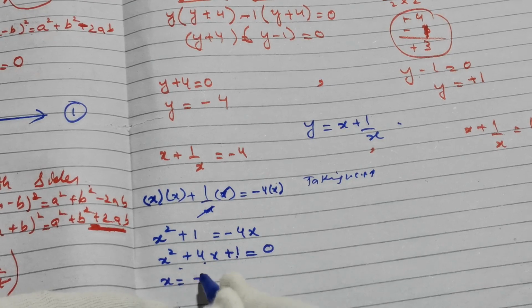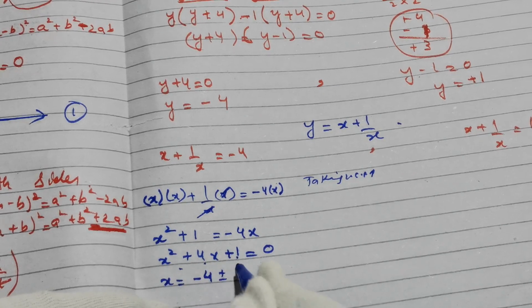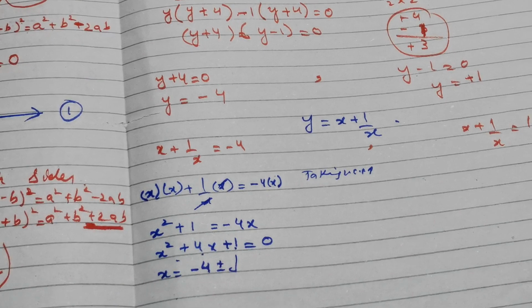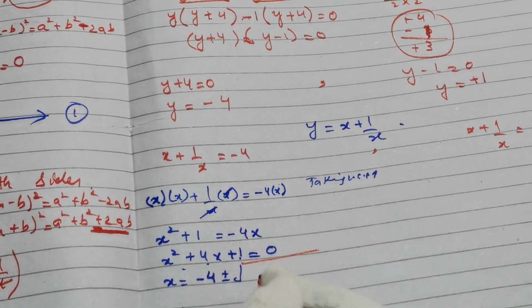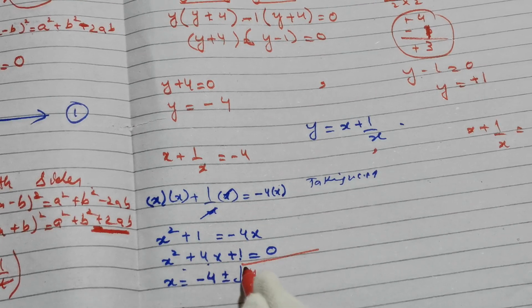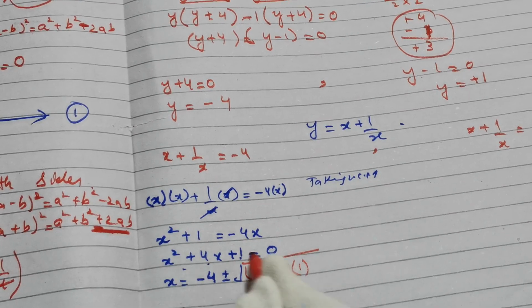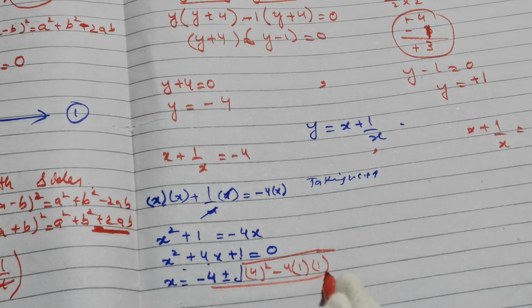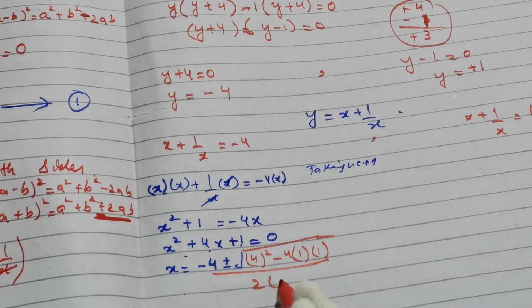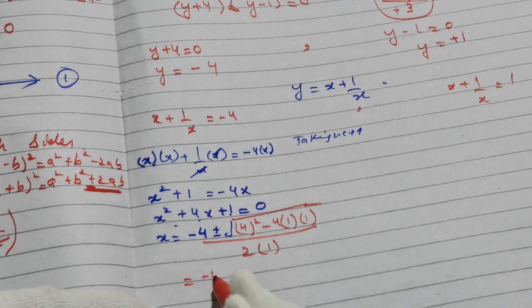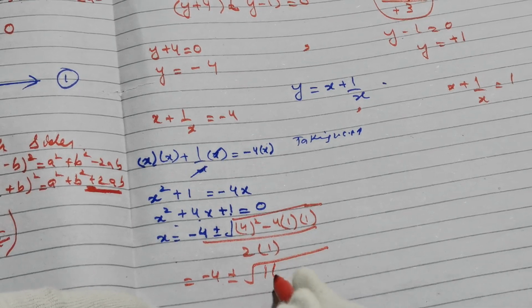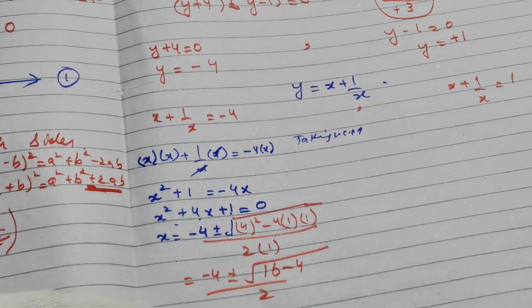X is equal to minus b, which is 4, plus minus under root b square, 4 square, minus 4 a c, where a is 1 and c is also 1, divided by 2 into a, which is 1. So minus 4 plus minus under root 16 minus 4, divided by 2.